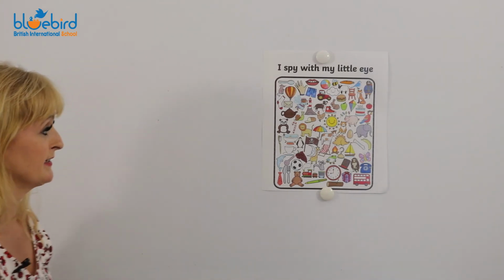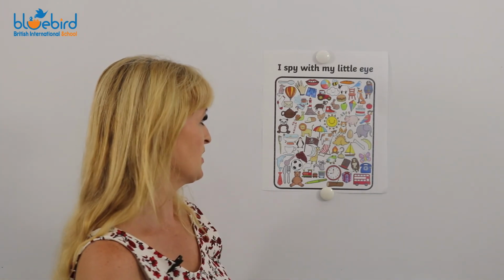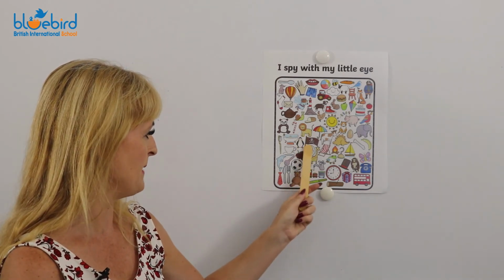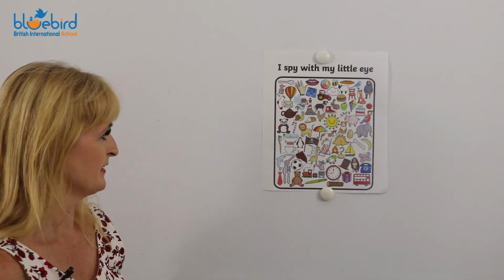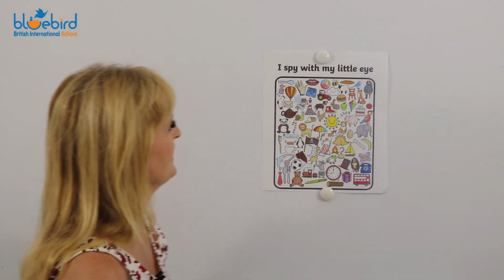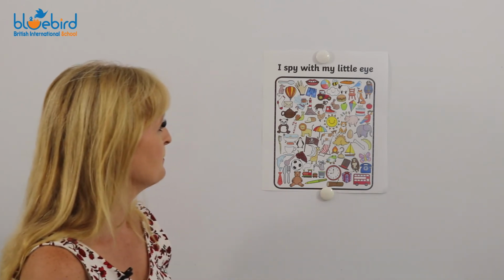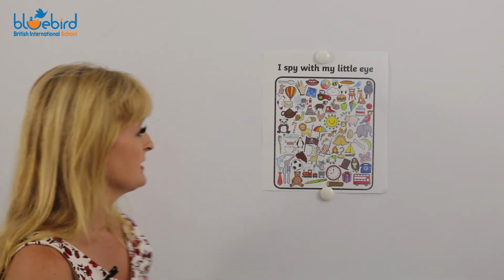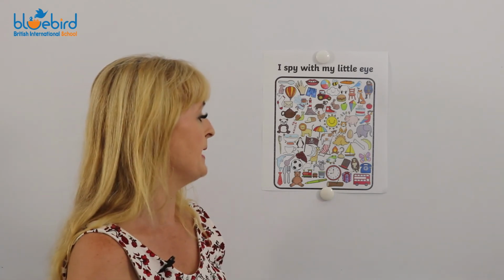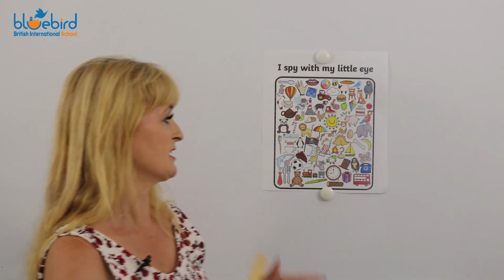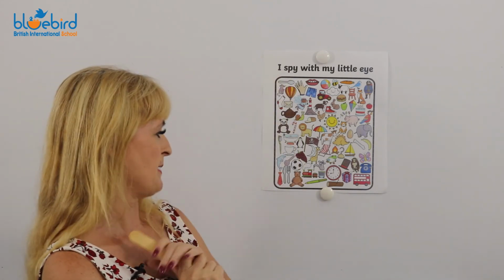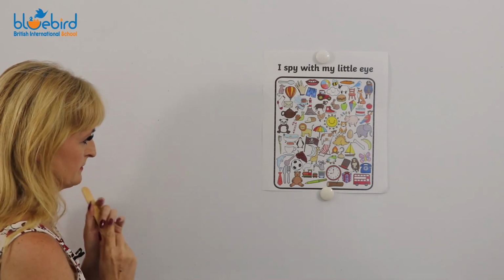Pirate. And I can see one more thing. I bet you can find more things, but I found one more thing. It's the penguin. Penguin. Super. Okay. Let's do one more. Okay. I spy with my little eye something beginning with ba. Okay, so we've had ka. We've had pa. Now our last one is going to be ba. I spy something beginning with ba.